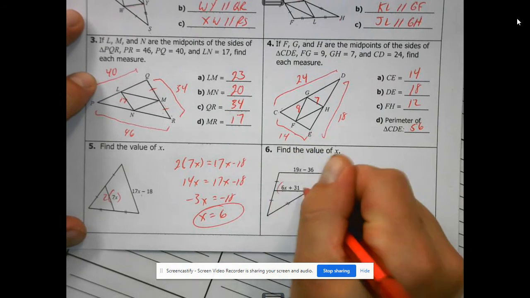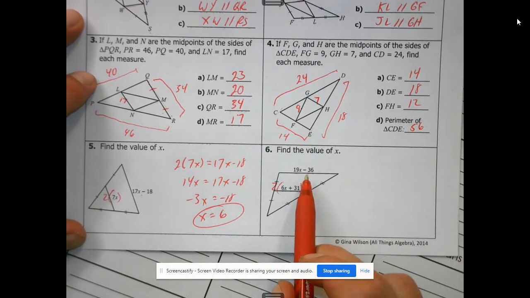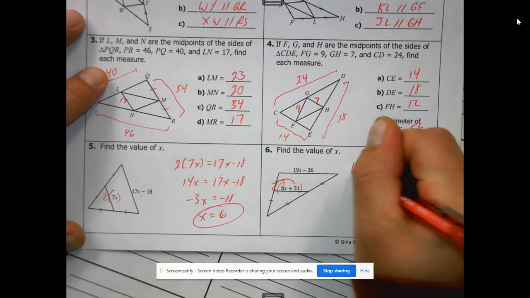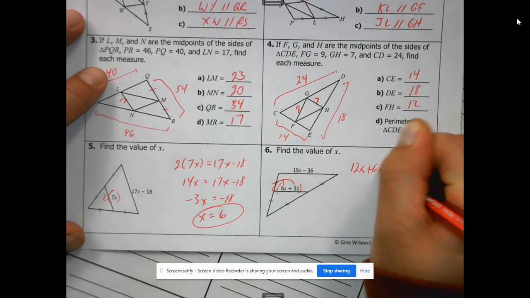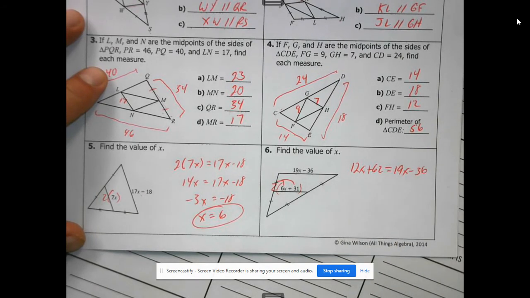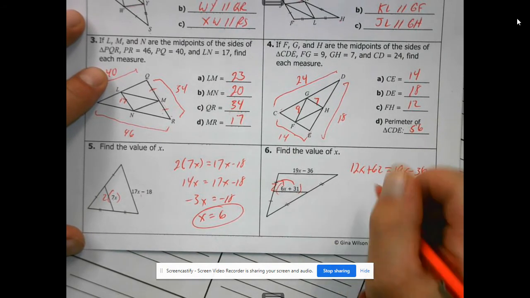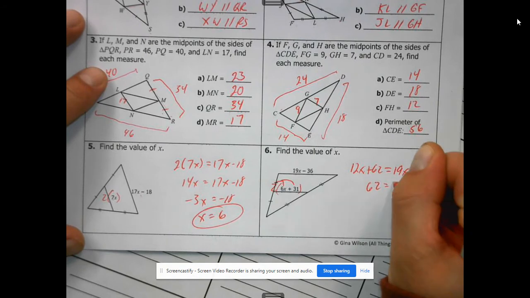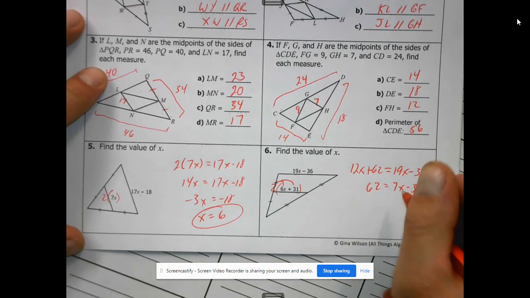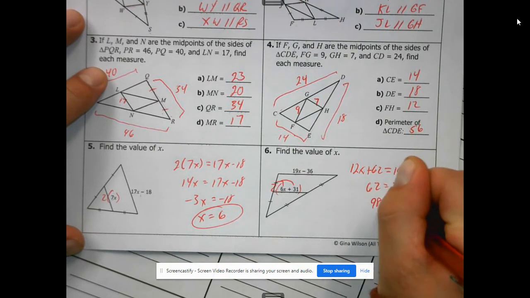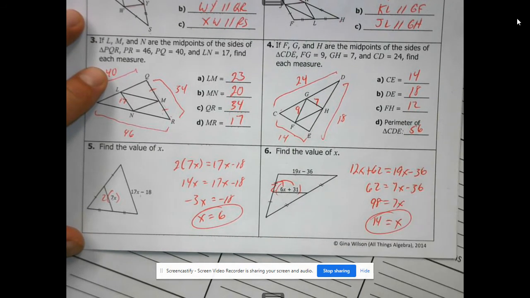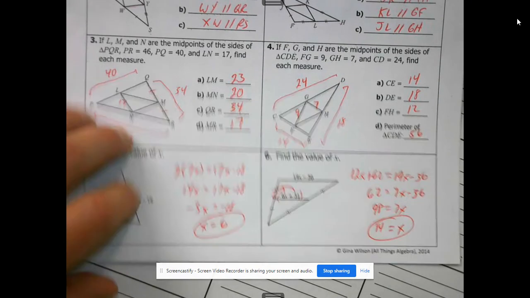Same thing over here. I got to double the midsegment, equal it to the base. So if I distribute that 2, that would give me 12x plus 62 is 19x minus 36. Subtract 12x, add 36. That gives me 98. Divide both sides by 7, and x is 14. Next page.